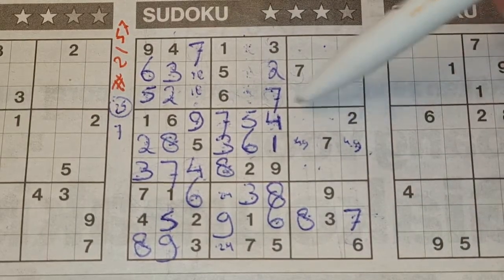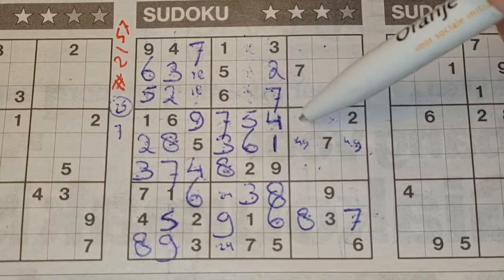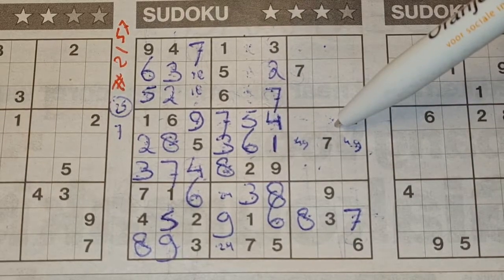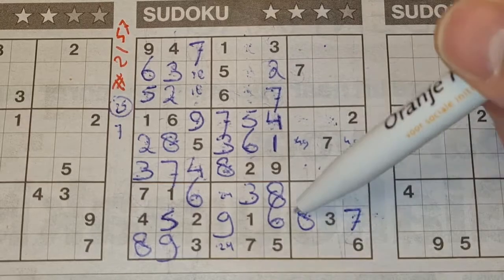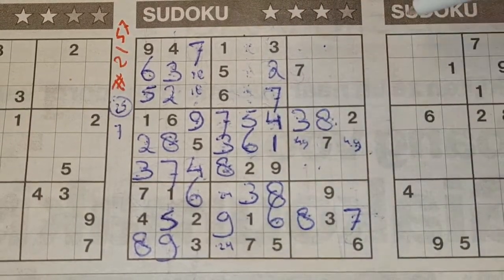And these two numbers in this row for the numbers 3 and 8. We see here an 8, no 8 there. 8 should be here and 3 goes there.